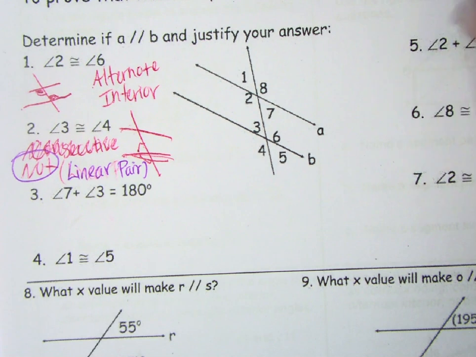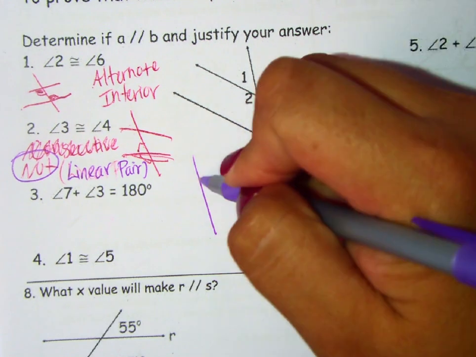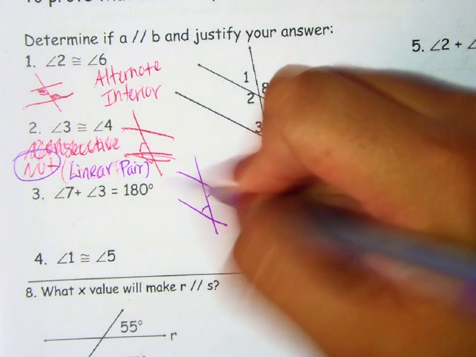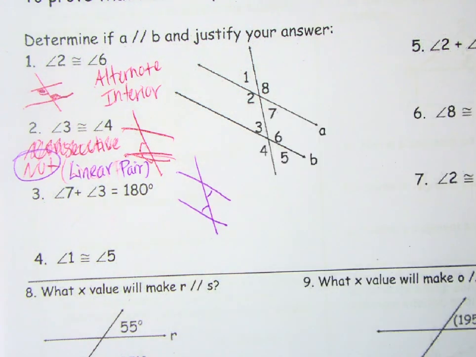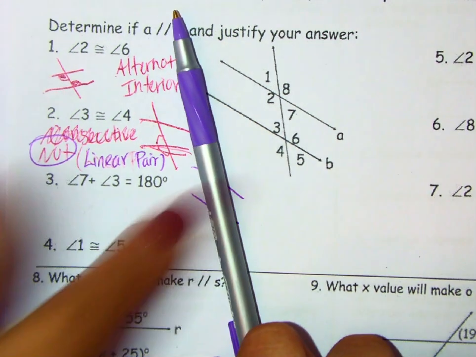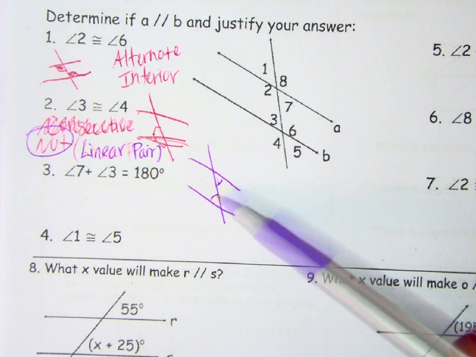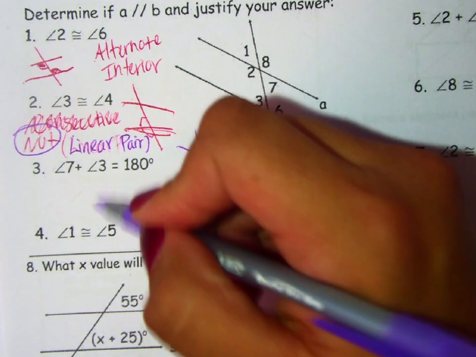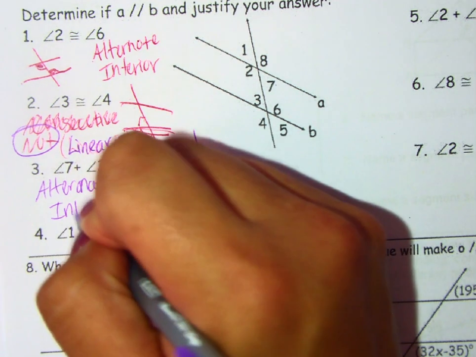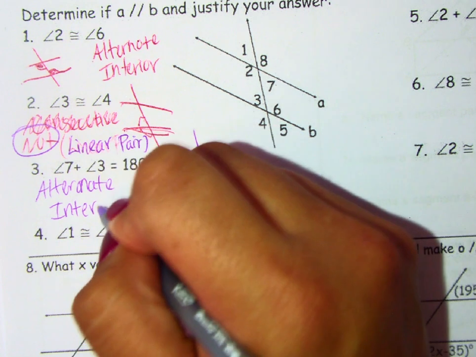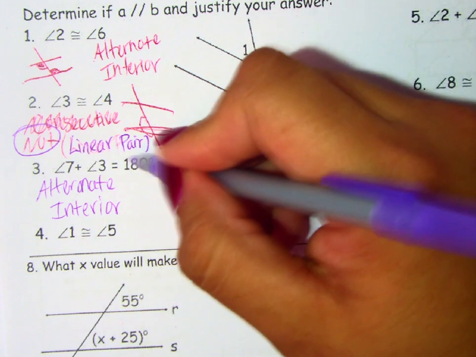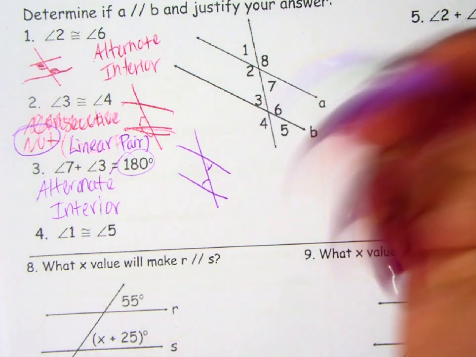Number 3 is saying 7 and 3. So 7 is right here and 3 is right here. They are supposedly adding up to 180. But if you think about it, these are alternate interior, inside the parallel lines. And anytime you have alternate angles, they are not going to be supplementary. They are not going to equal 180. So this is a no.